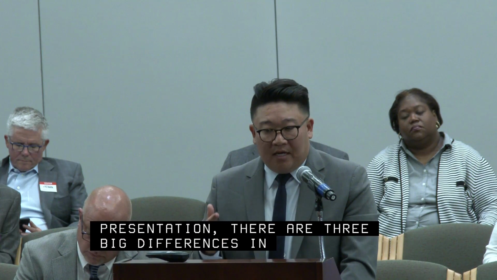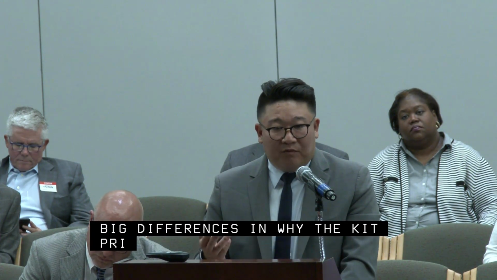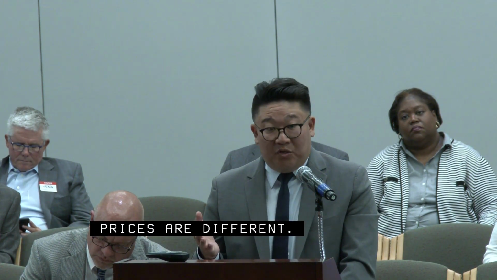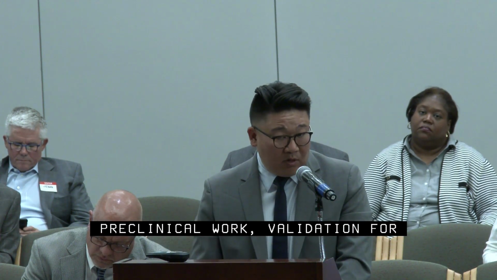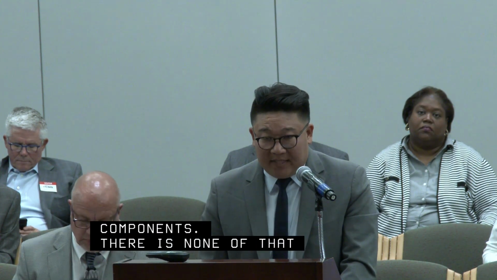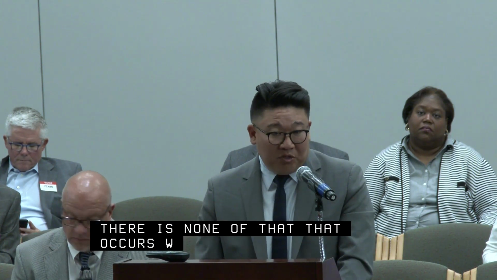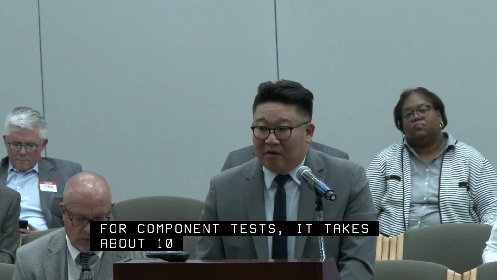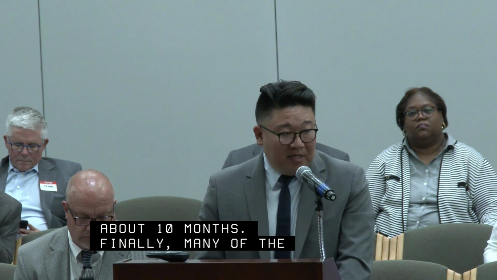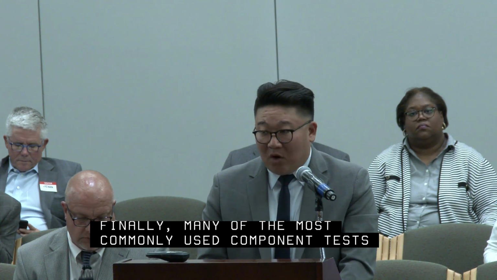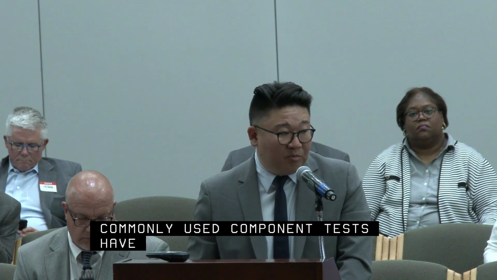One is that preclinical work, validation for components, can take up to 2 years per component, or an average of 2 years per component. None of that occurs with whole allergen extract testing. Second is in production. For component tests, it takes about 10 months to produce component reagents. With whole allergen extract tests, it takes 1 month. And then finally, many of the most commonly used component tests have IP licensing fees associated with them, and many of them are upwards of four times the production costs.